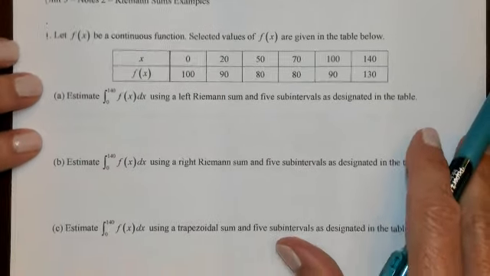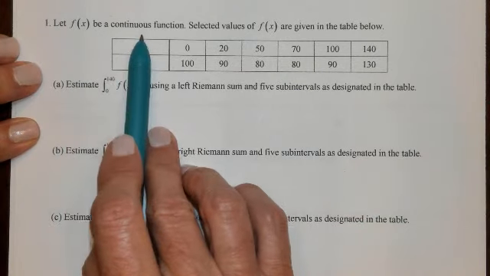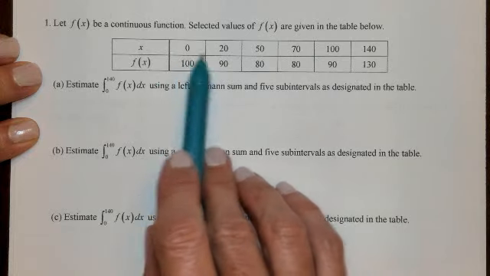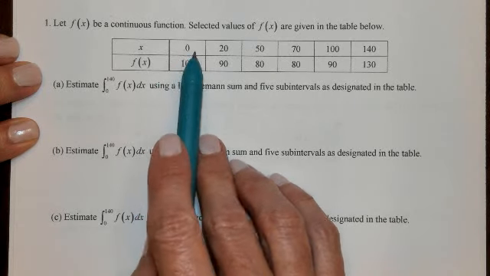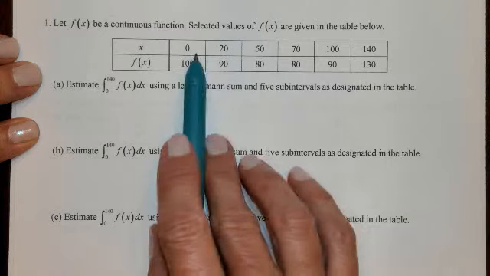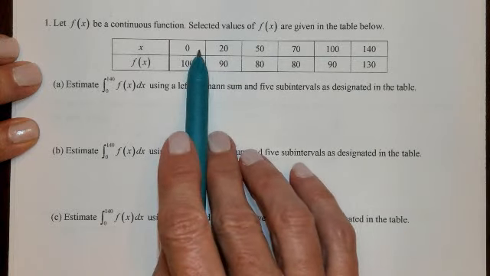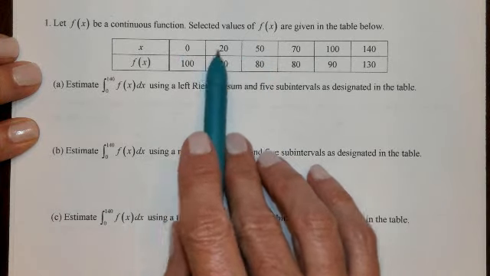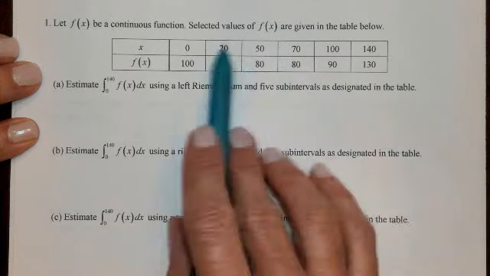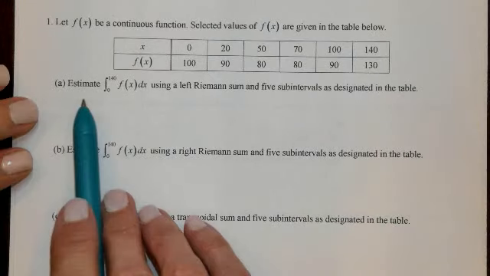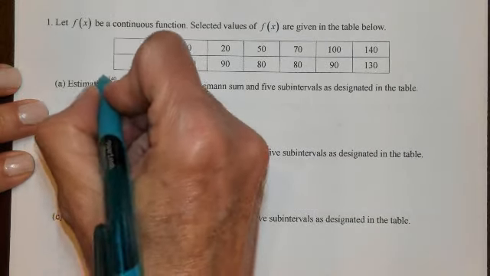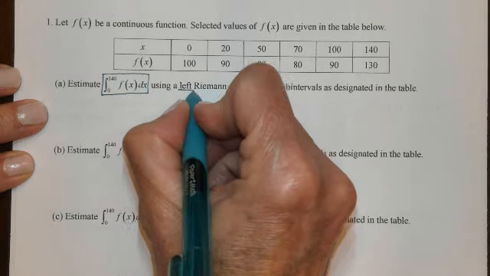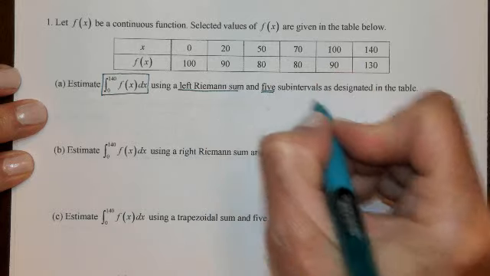So in number 1 here, it says let f be a continuous function. Selected values of f are given in the table below. Okay, that works. The one thing I notice is that the x values are not distributed evenly. Like this goes from 0 to 20 and then 20 to 50. So this first delta x is 20, the second delta x is 30. So they're not all the same. Okay? All right. Part A, estimate this using a left Riemann sum and 5 subintervals.